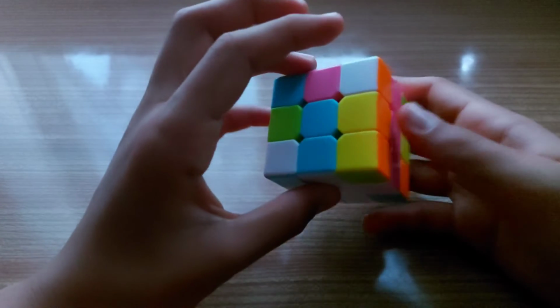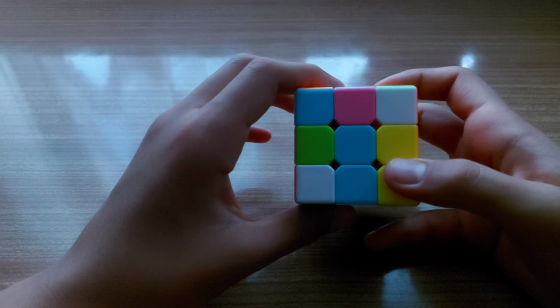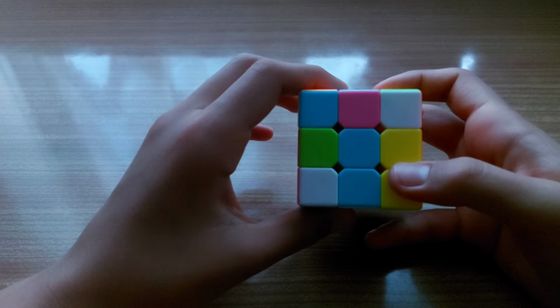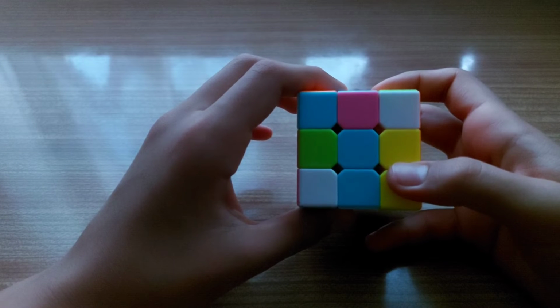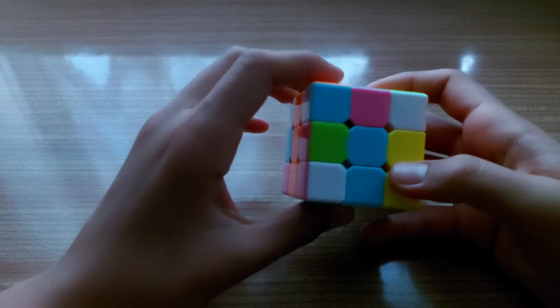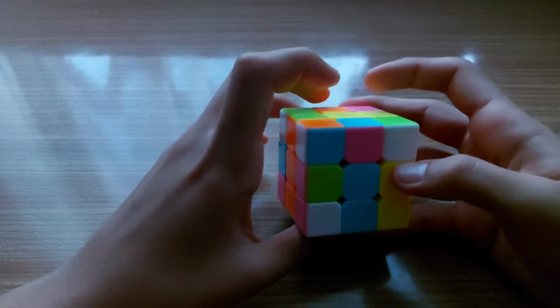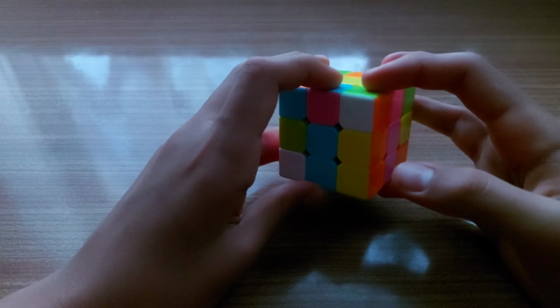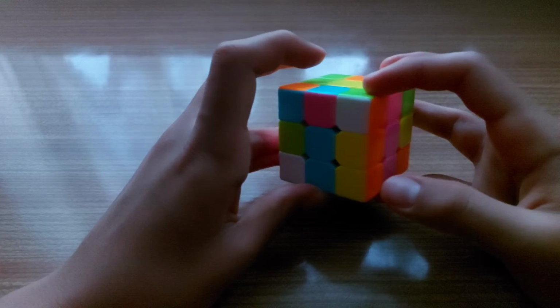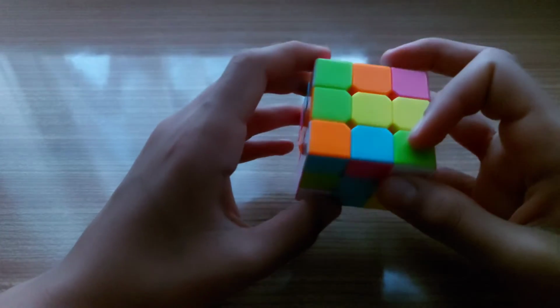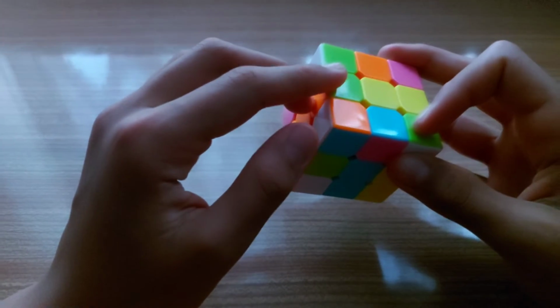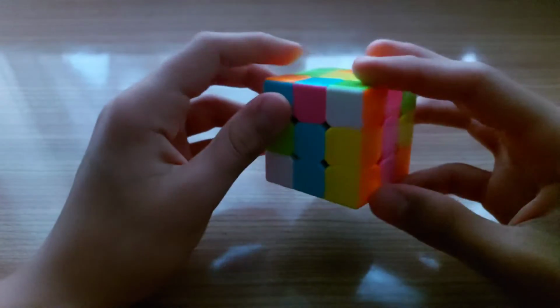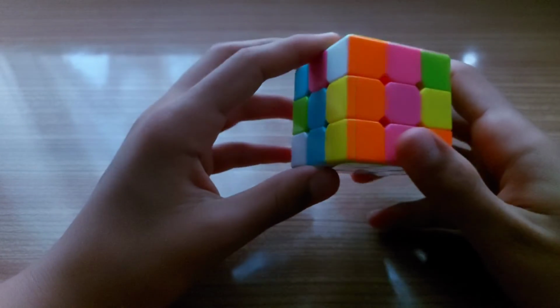So we're going to put the white on the bottom. The first step you need to know for F2L is to make sure both of the pieces you're trying to insert are on the top. So for white, green and orange, we need to make sure this is on the top, and we also need to make sure that green and orange is on the top. And they both are, so they can be solved.